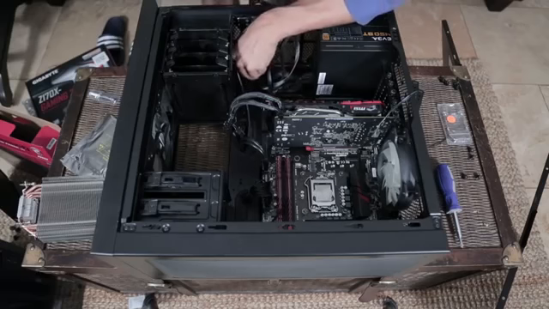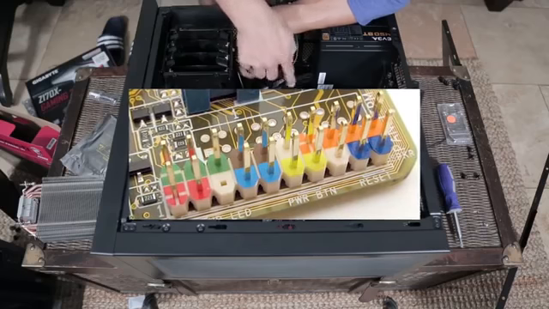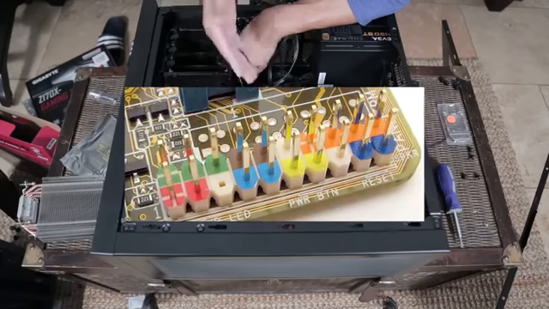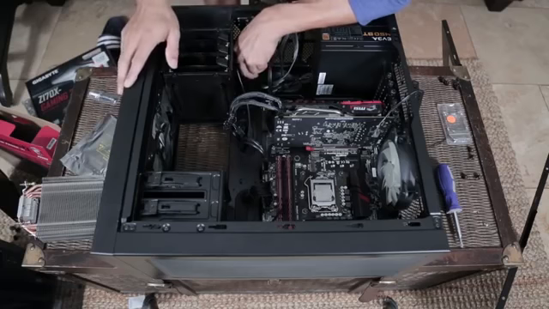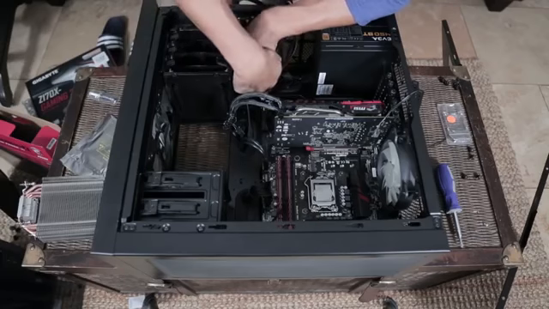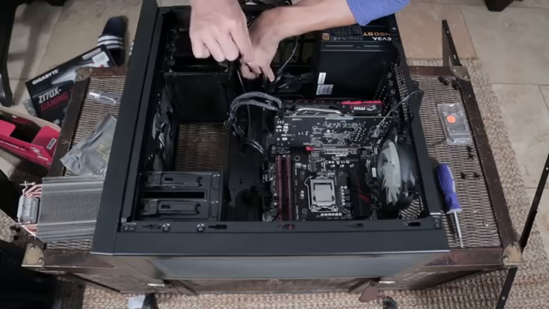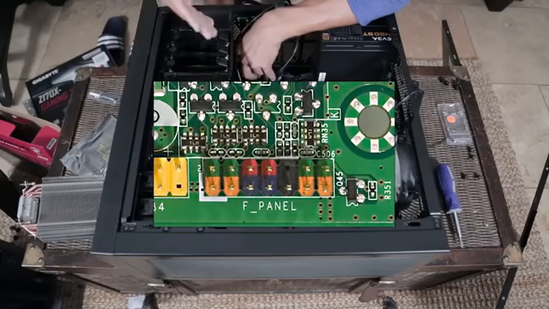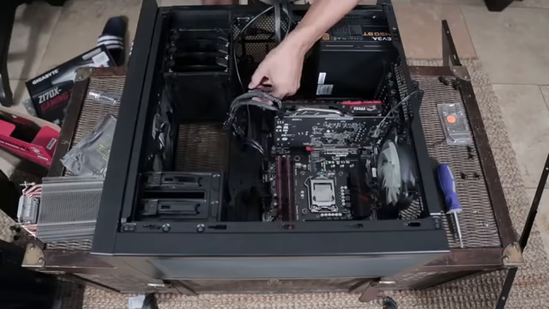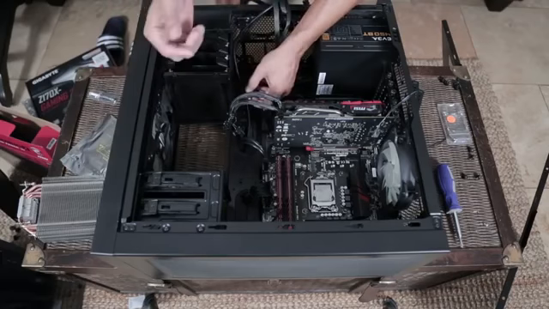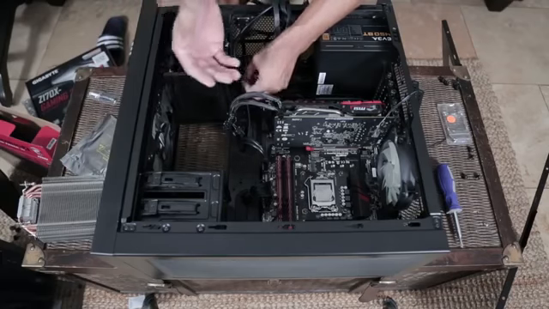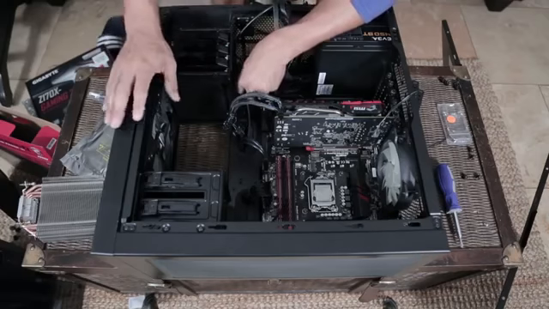Now, in newer, nice motherboards, they'll have a nice little rainbow color coding to show you where they should go. On older motherboards, they do not have that. And sometimes they don't even do what this motherboard says, where really big on the board, it says panel. So it tells you where it should be. What these cables do, they give your power button a little ring light to let you know when it's been turned on or off. And it allows your power button to work in general in the first place.